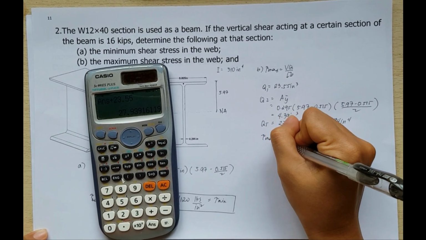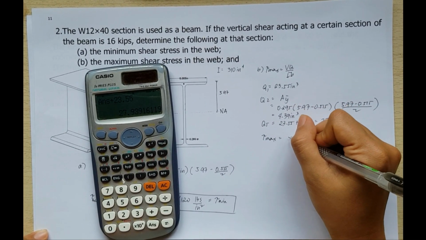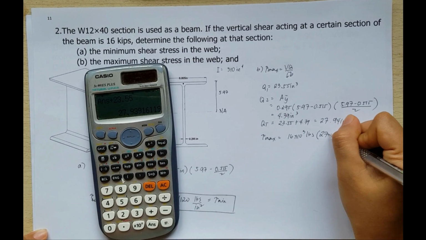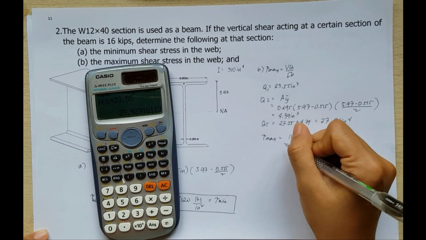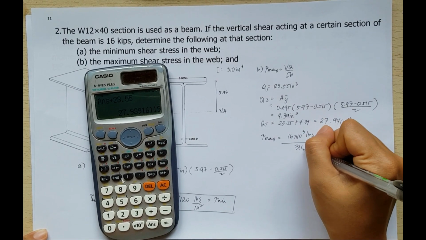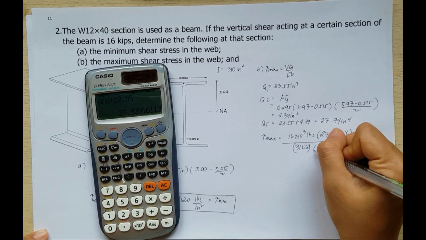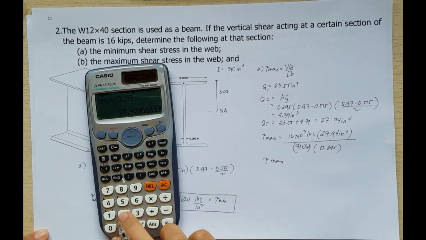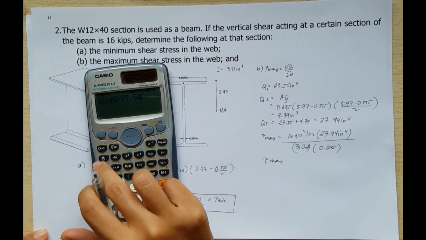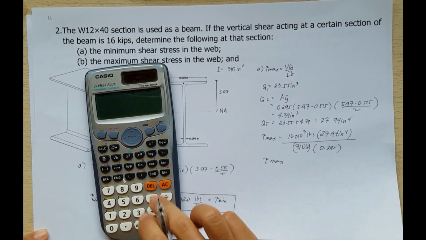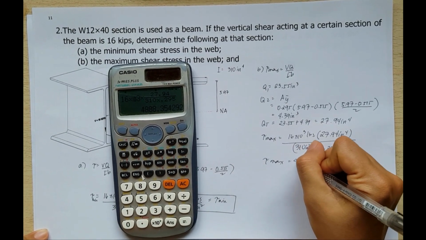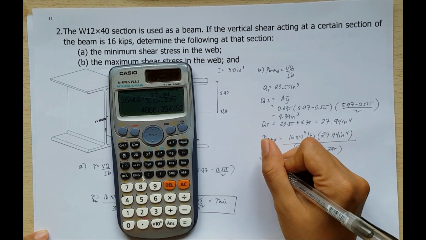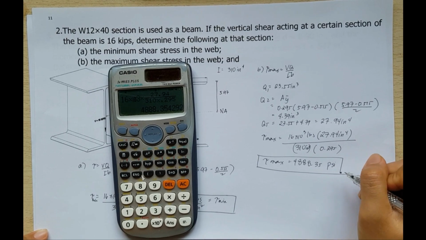Therefore, the maximum shear stress is equal to, so our shear is equal to 16 times 10 raised to 3 pounds multiplied by our Q, which is 27.94 inches raised to 4, all over the moment of inertia of 310 inches raised to 4 multiplied by B, which is 0.295. So it is equal to 4,888.35 pounds per inches squared. So this is the maximum shear stress.